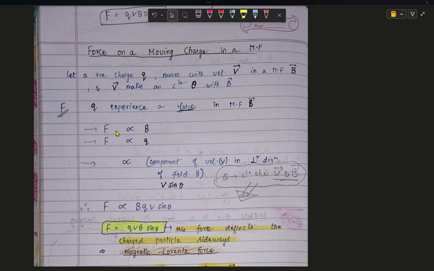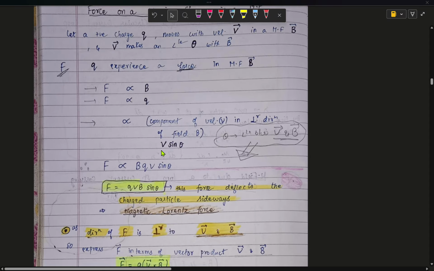So that force will be directly proportional to the magnetic field, directly proportional to the charge, and directly proportional to the sine of the angle between the velocity and the magnetic field. In that case, we'll be taking the sine component of it. There is no derivation needed for the NCERT level, and even for Mains or NEET examination, there is no derivation needed. So F will be directly proportional to B Q V sin theta. So in general form, we will be calling it QVB sin theta.